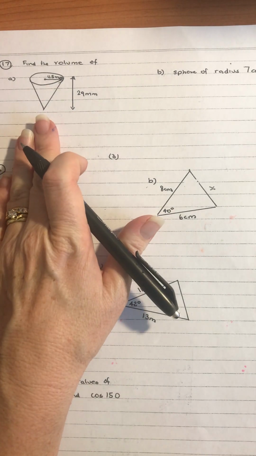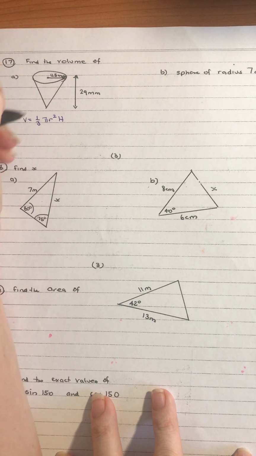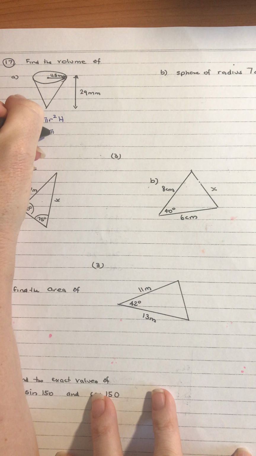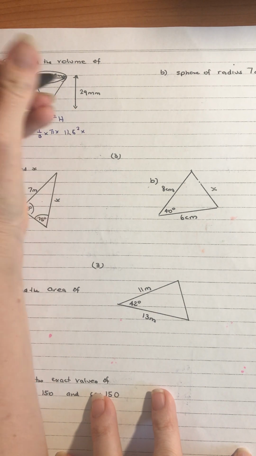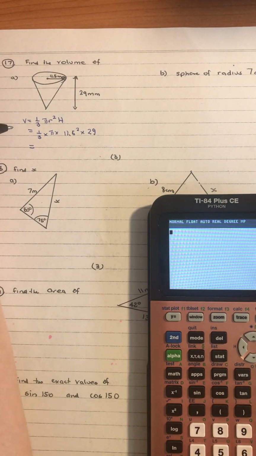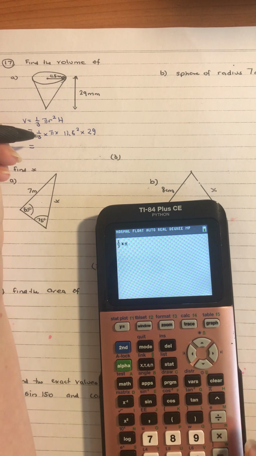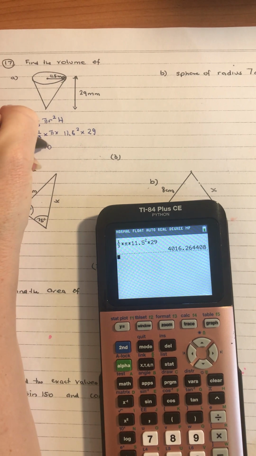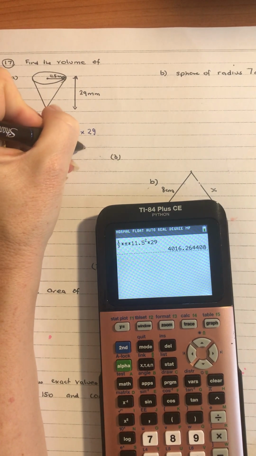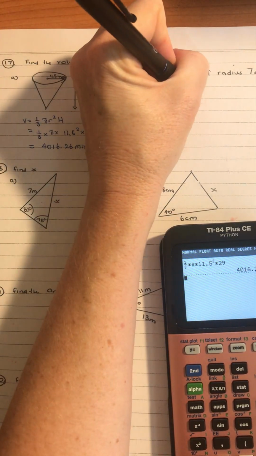Then we've got a volume of a cone. So our volume of a cone is 1/3 of pi r squared times the height. So we've got 1/3 times pi times 11.5 squared times 29. Always check that your units are the same for your height and your radius. So I'm going to type that straight into my calculator. I'm going to put the 1/3 times pi times 11.5 squared times 29, and I get 4016.26 millimetres cubed.